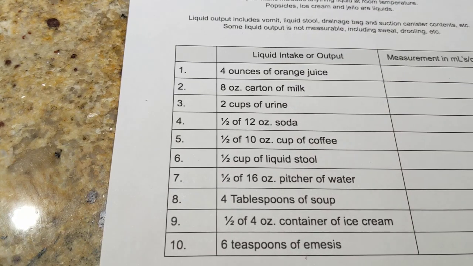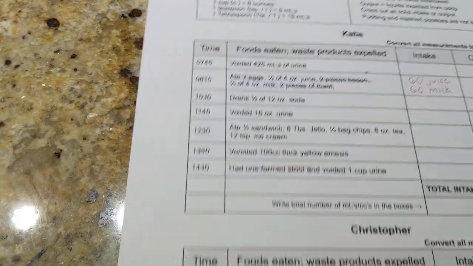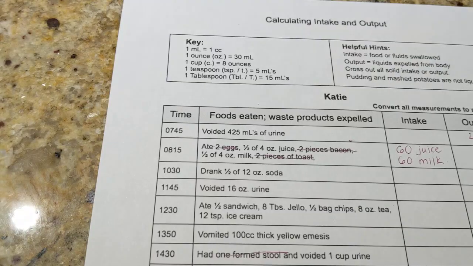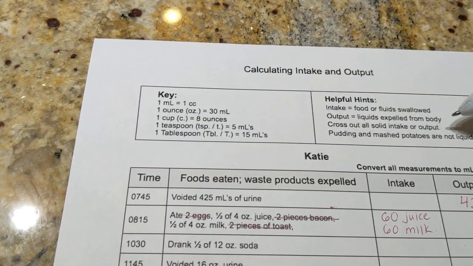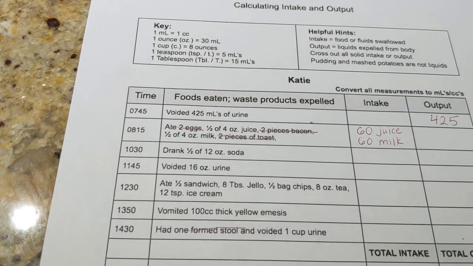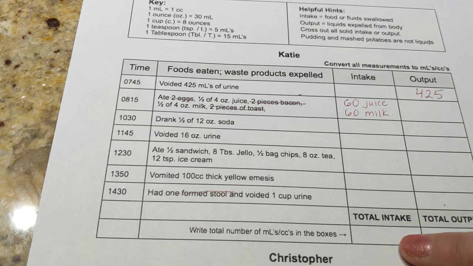So once we're done with that sheet, we can go on to the back side where we're dealing with Katie and we're dealing with Christopher. And there's some tips up here at the top. And the one tip is to cross out all of the solids. And one really important thing to know about this is that we have 2 different columns here. We've got an intake column, that's any liquids that enter the body are going to be put into this column.